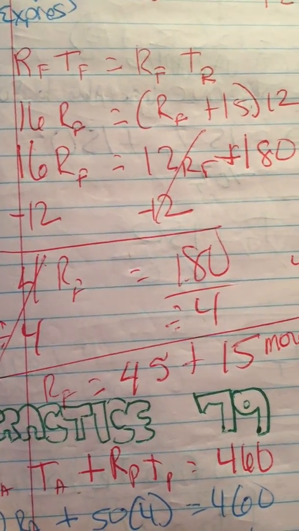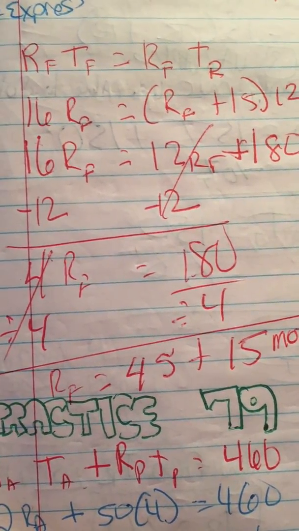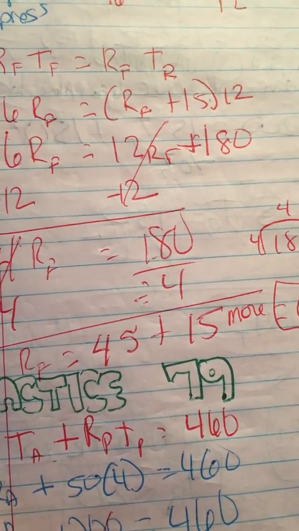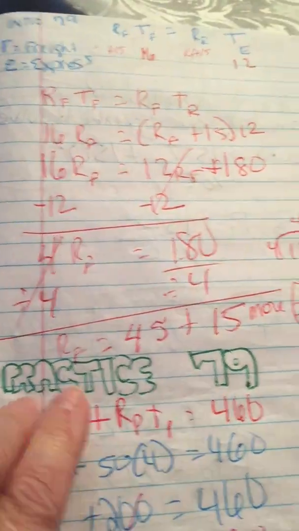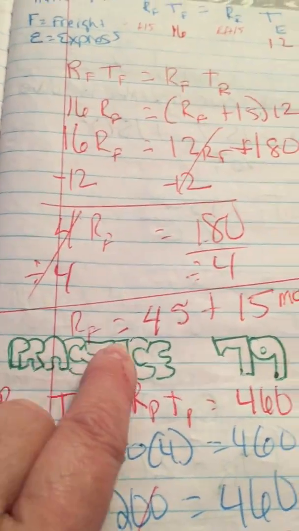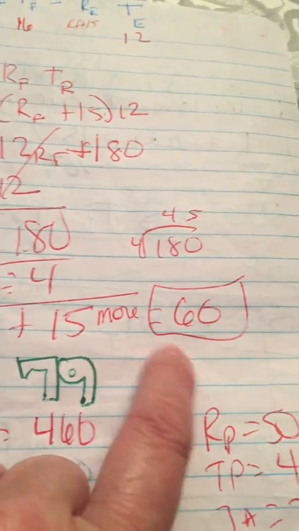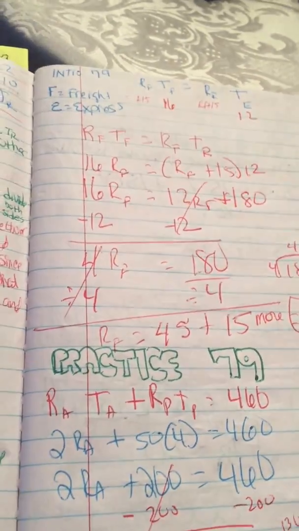They're going to cancel out the 12 on both sides, and we're going to get 180 over 4 when we divide, which is going to give us 45. Now, the rate of the freight equals 45 plus 15 more, so that's why we're going to have 60.